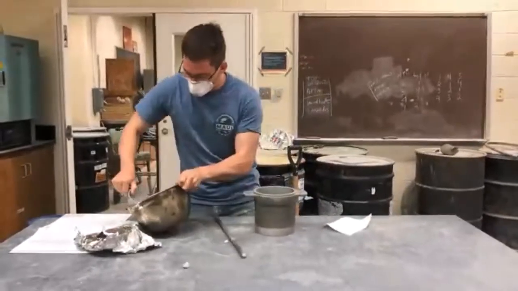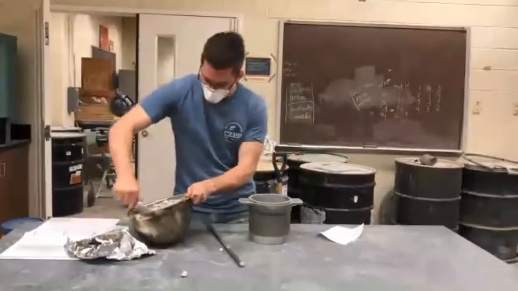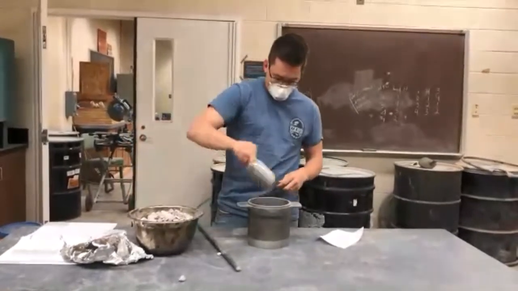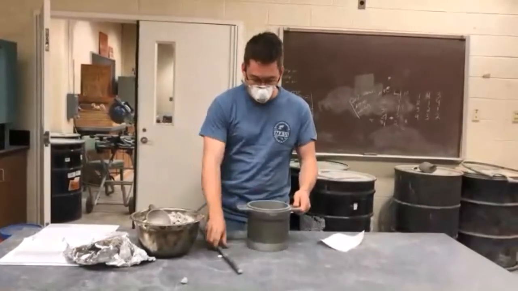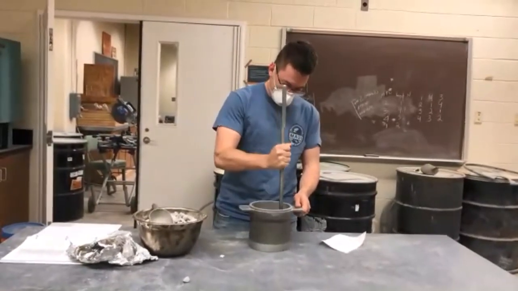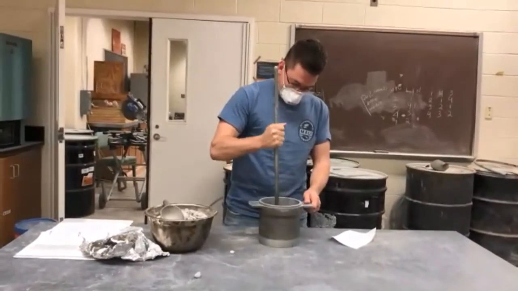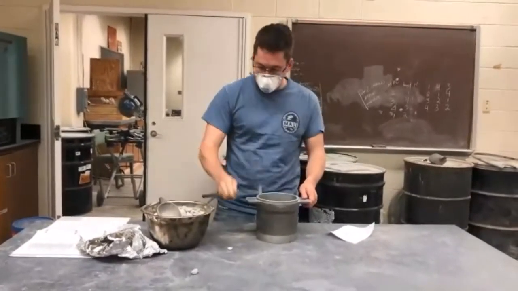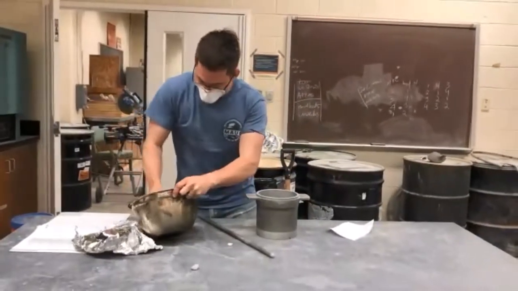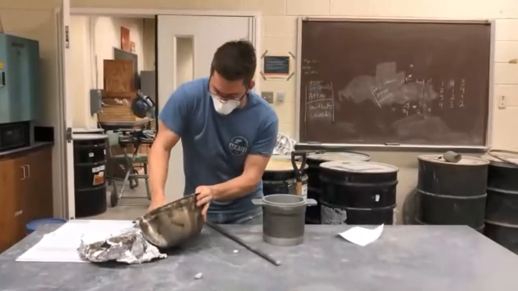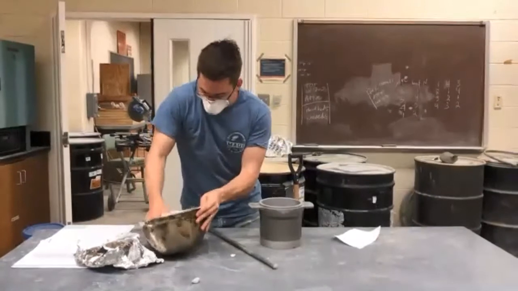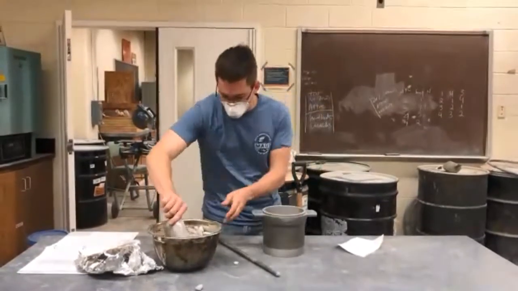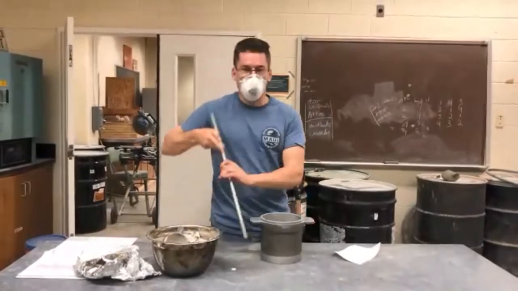up 1/3 of the way. There's 1/3, and then another 1/3. And then 25 more rods.